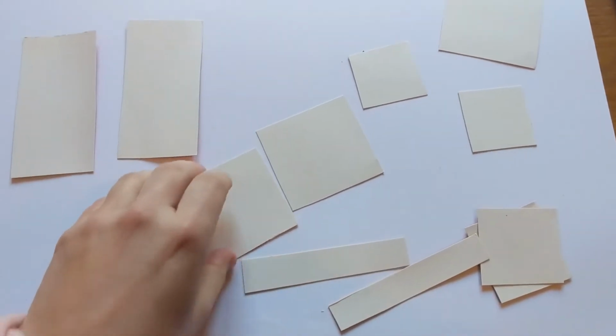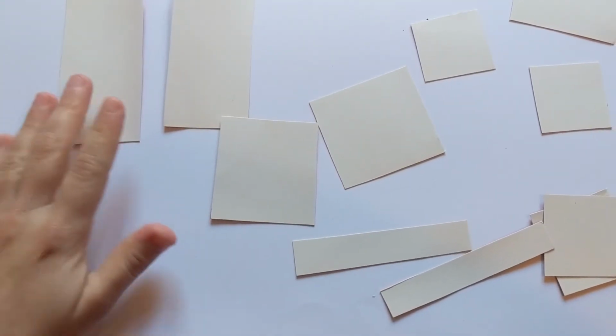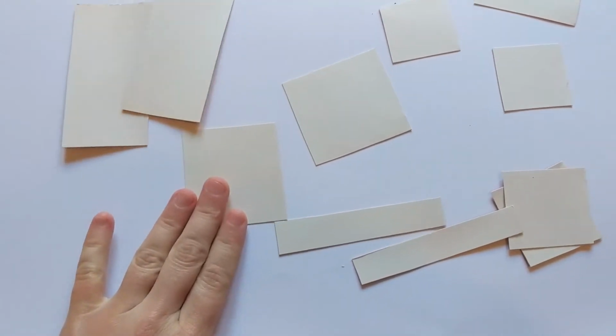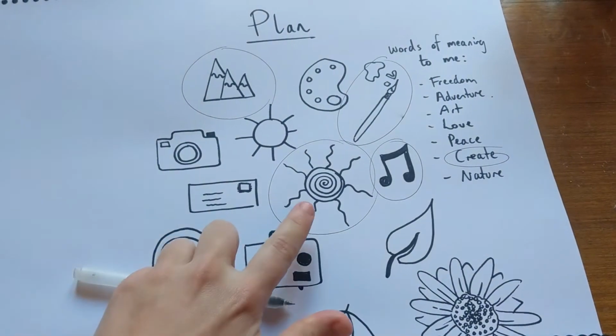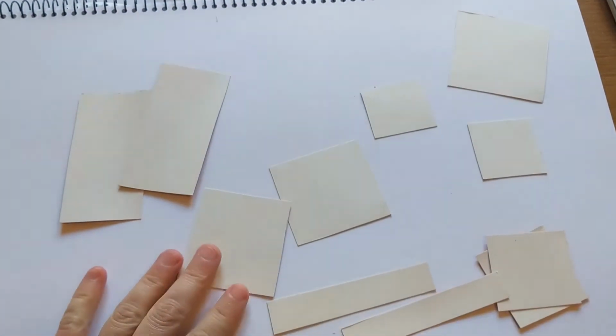The next thing we are going to do is you are going to sketch, paint, draw, colour your squares and rectangles, make them bright, colourful, and aim to be as neat as possible. Now some of these will just be patterns, some of them will be including the words as well as the symbols that I have chosen to represent my artwork.